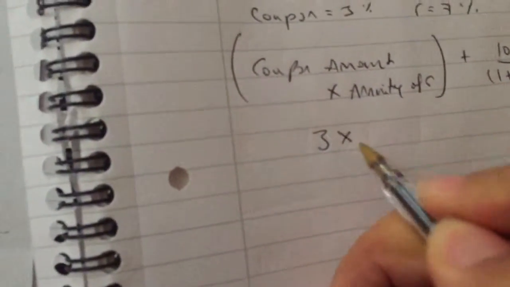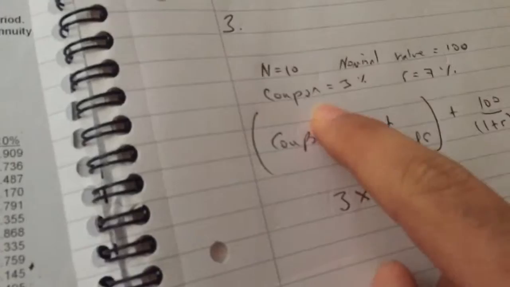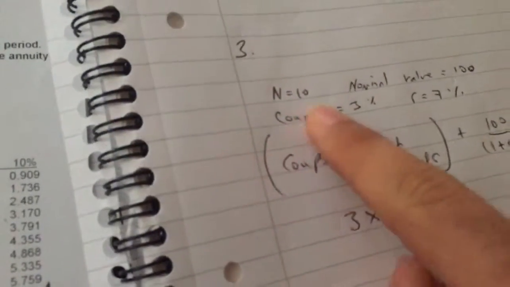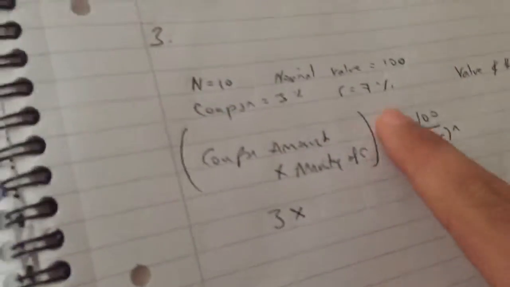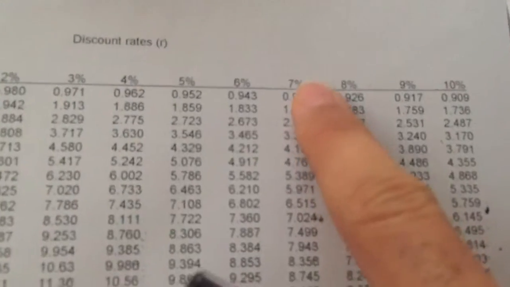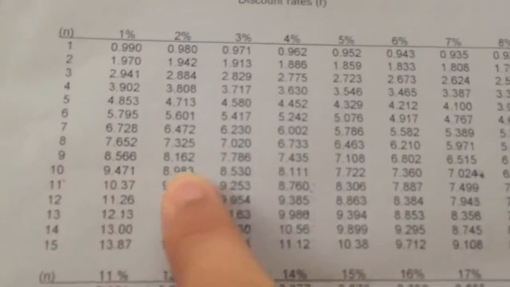Okay, so what are we doing? We have coupon amount 3, multiplied by annuity of R, 7%, because R equals 7%. As soon as we do 3 for the coupon, that's it, you kind of forget about it. R equals 7% is the most important thing, because it's here and it's in the 1 plus R. So 7%, 10 years, 7.024.